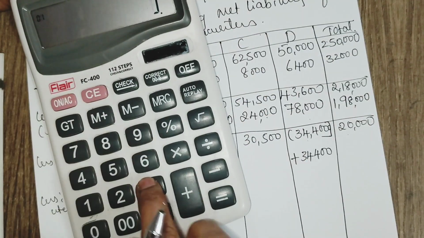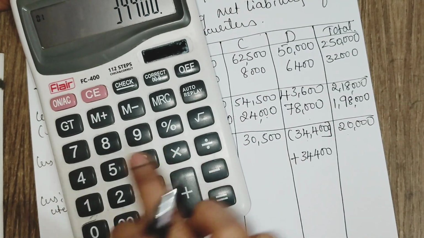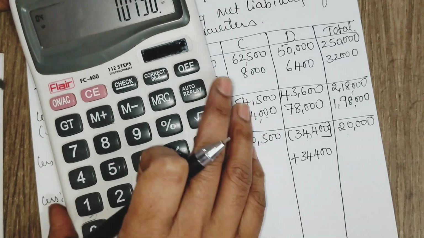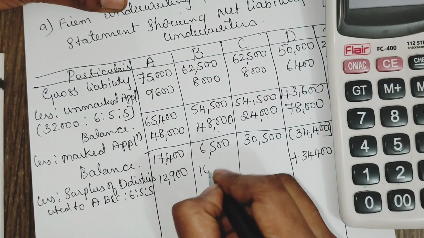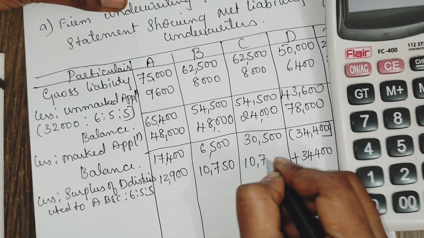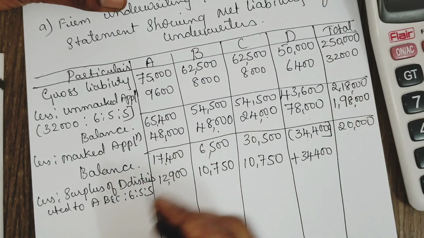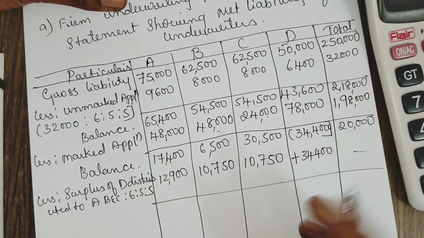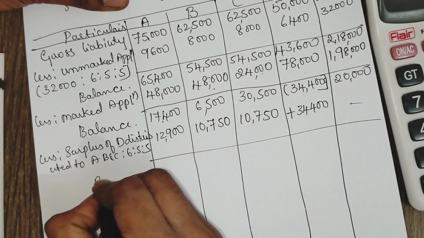Then 34,400 into 5 divided by 16 is 10,750. 10,750 because the ratios are the same. No totaling for the surplus. Balance.